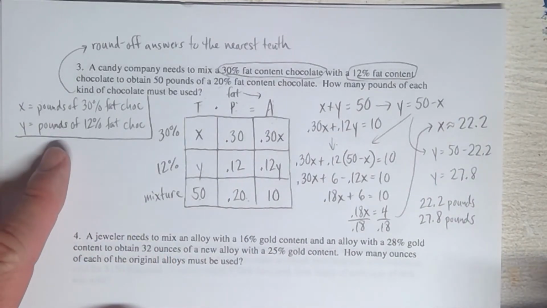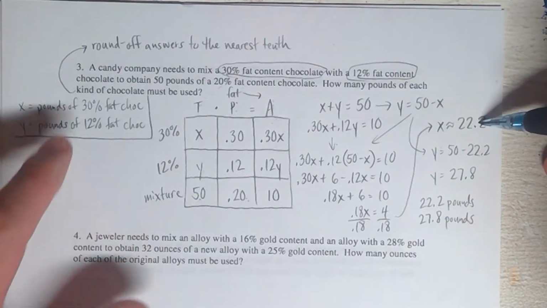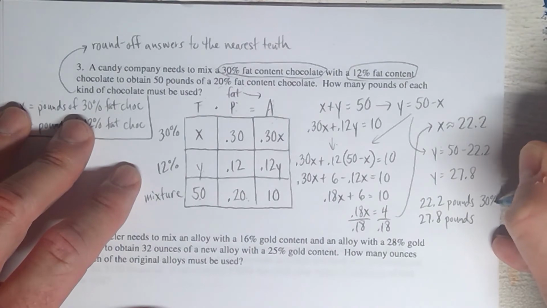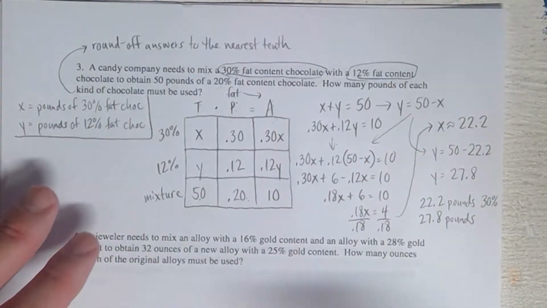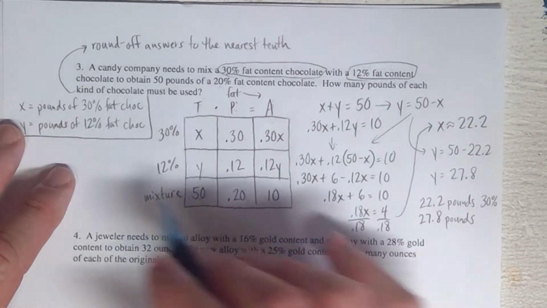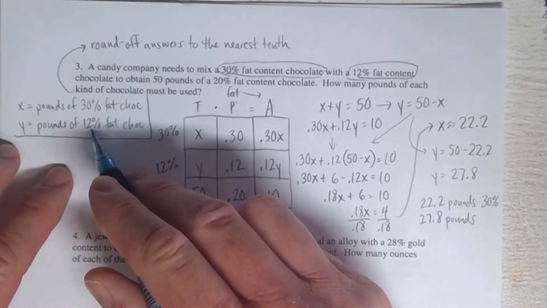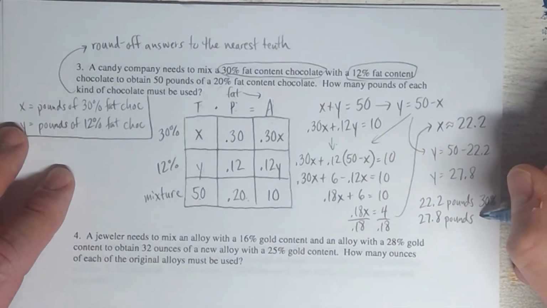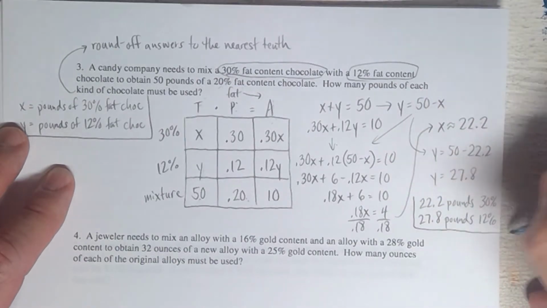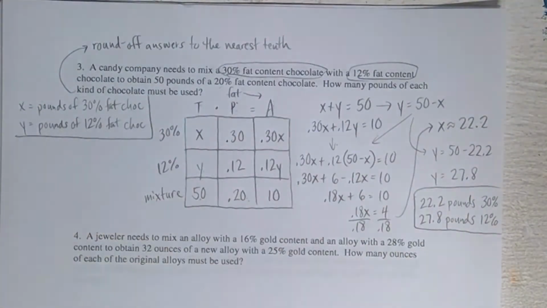And then you need to just tell me which one's which. Okay, so for 22.2, that was X, and since X was the 30% stuff, you don't have to say anything else. You don't have to say 30% fat chocolate, okay? Just say 30%, and I'll know what you mean. For the 27.8, since that was the Y, and since Y is linked to 12%, then that means that the 27.8 pounds is going to be the 12% stuff. And there you go. All right?